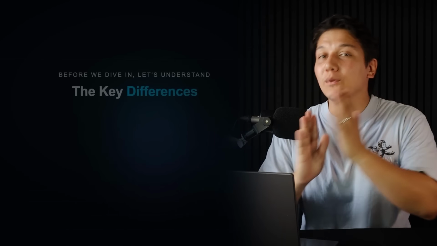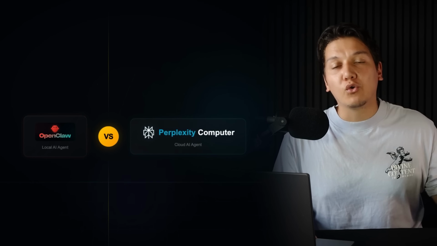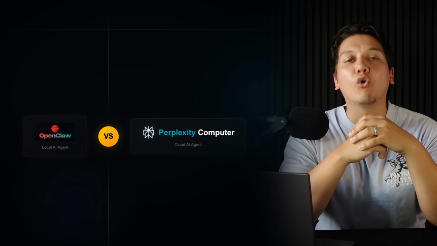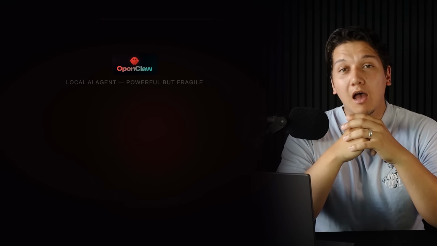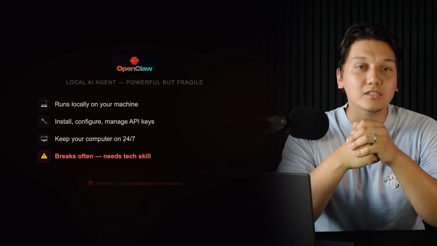But right now, let's get into this. So, before we dive into both tools, we need to understand their differences. Openclaw runs locally. You install it, you configure it, you manage your API keys, and you keep your computer on. It's powerful, but it breaks pretty often, and it takes a real technical skill to set up.